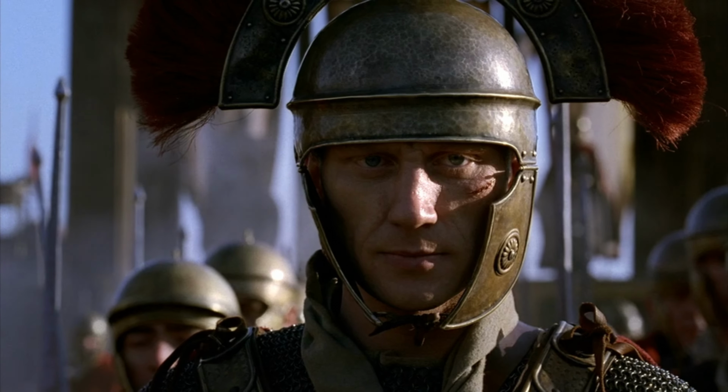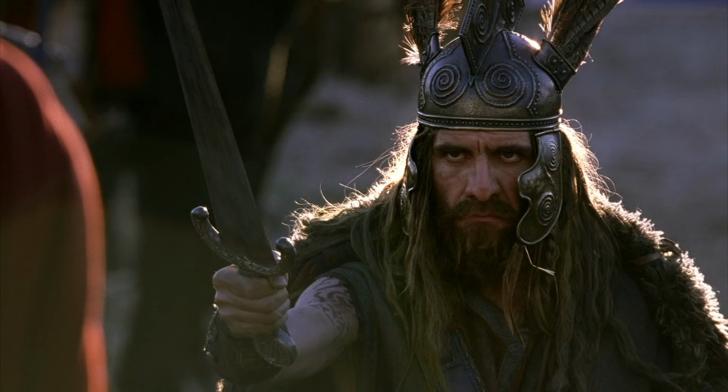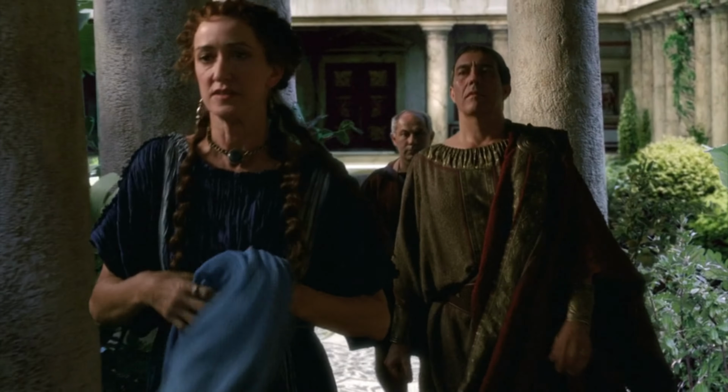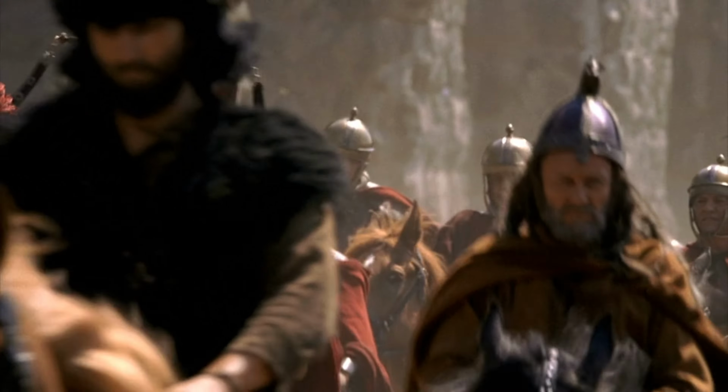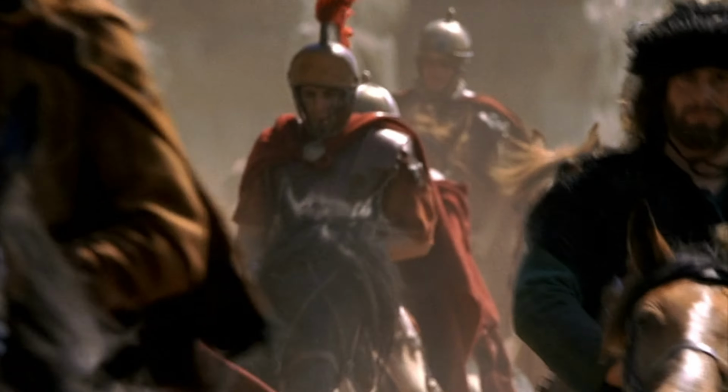After conquering Gaul, Caesar commanded a loyal, experienced army. When the Senate ordered him to disband his force and return to Rome as a private citizen, it wasn't just a legal request, it was political warfare. If he obeyed, he risked persecution. If he resisted, he started a civil war. In 49 BCE, he crossed the Rubicon.